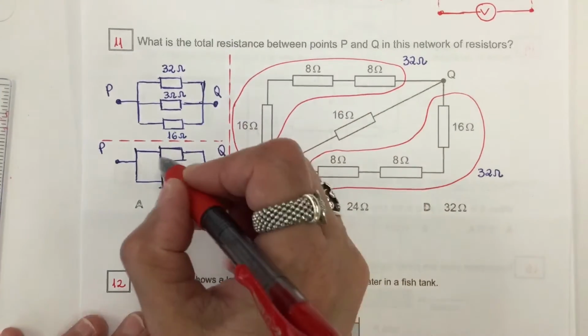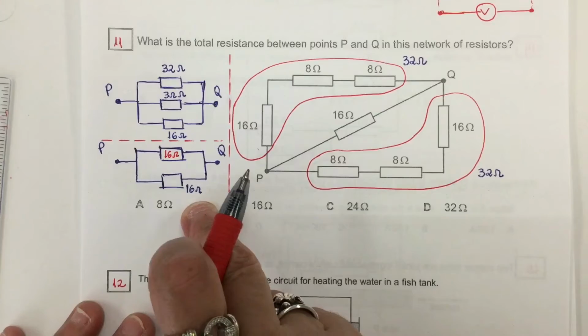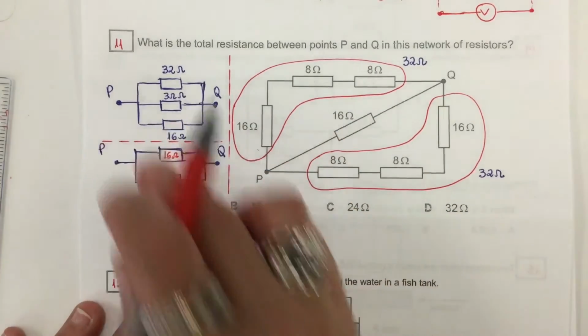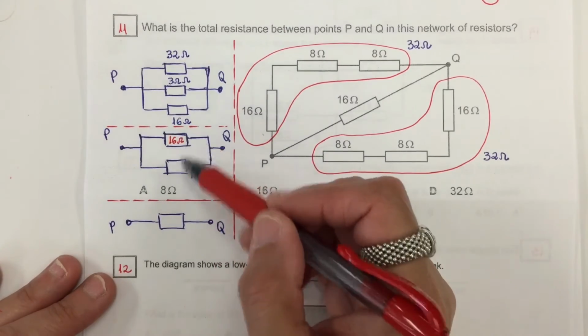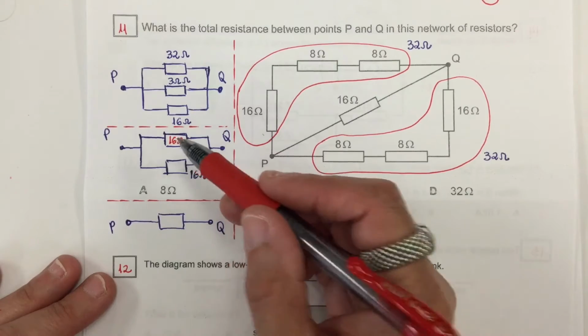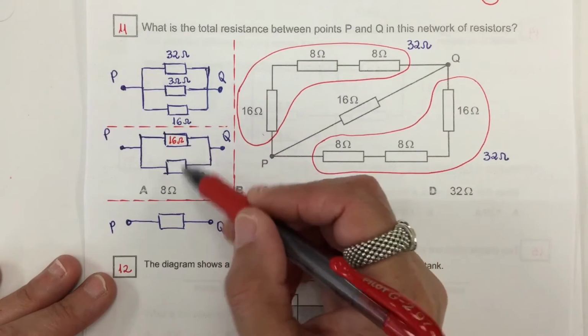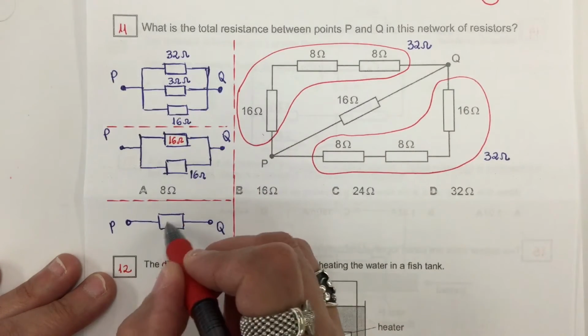So that will be 16. And then you have the other one, which is 16 down here that we didn't touch. So our last step is, now we have those 2 in parallel, they are the same value. So you just get one value divided by 2 because you have 2. So 16 divided by 2 is 8.